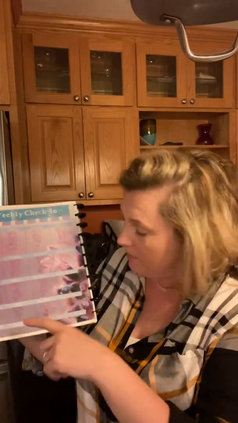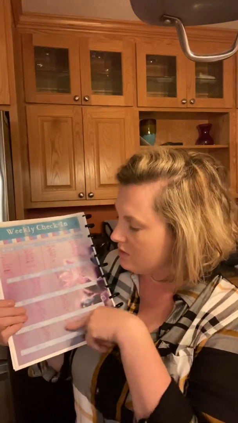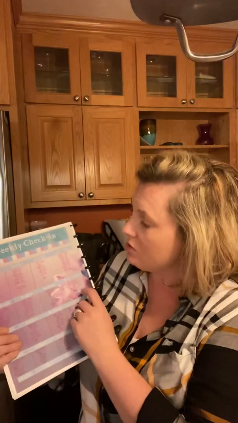You could hear me, but you couldn't see me. All right, but anyway, each week, this is for the month of October. I just used the back of one of the pages in my planner. You can use any paper that you choose. These are stickers, so they can come off and you put them anywhere you want.